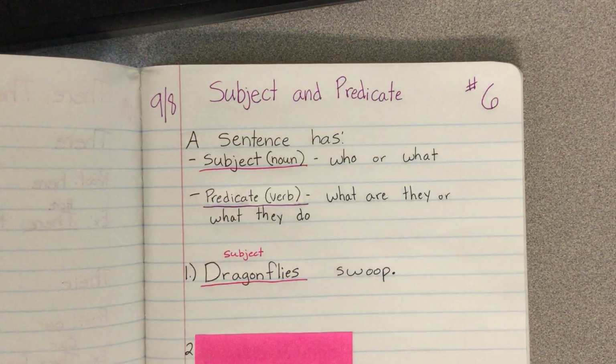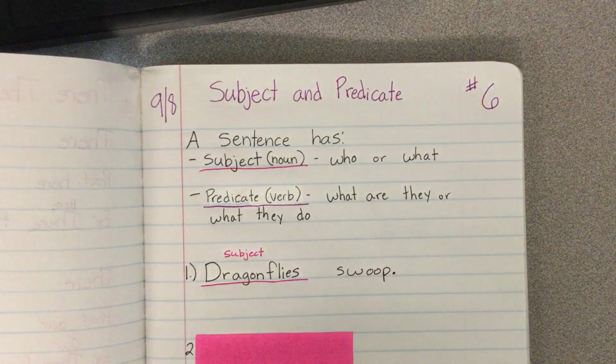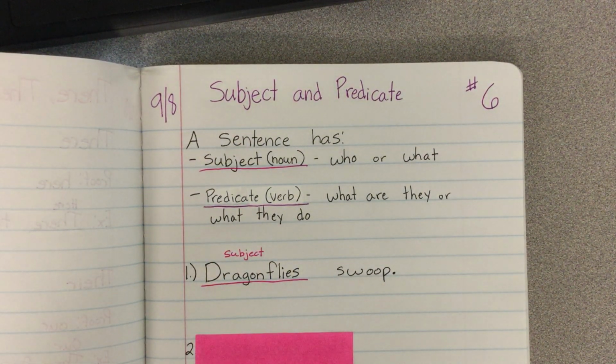Okay? Now, usually with a subject and a predicate, anything after the subject is your predicate. Okay, now in this case, there's only one word. Okay, so subject is dragonflies. So what is the predicate or the verb?